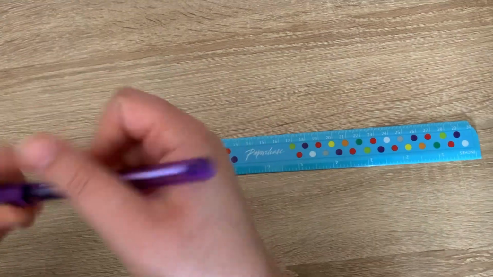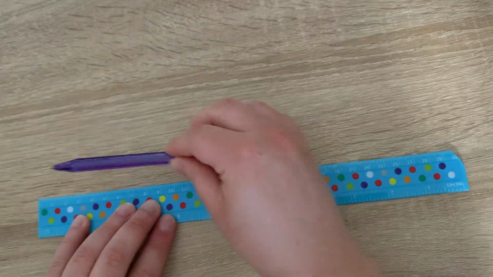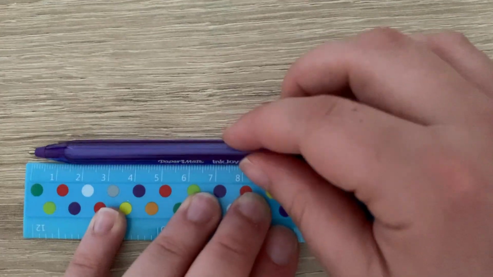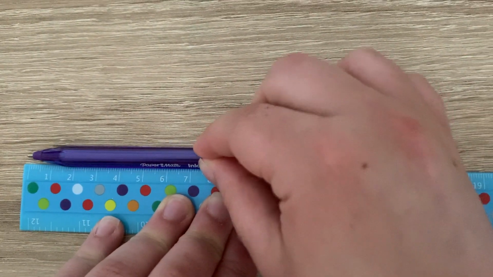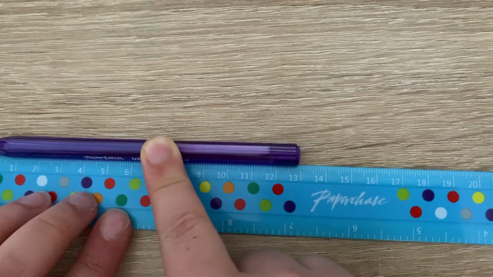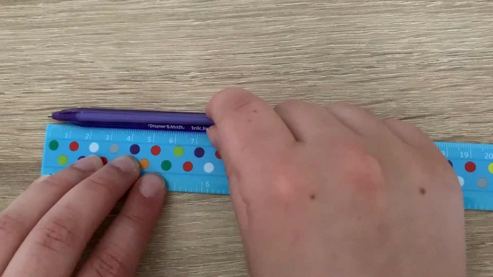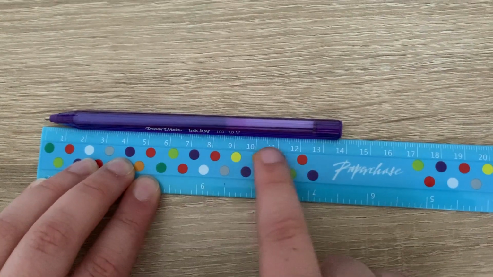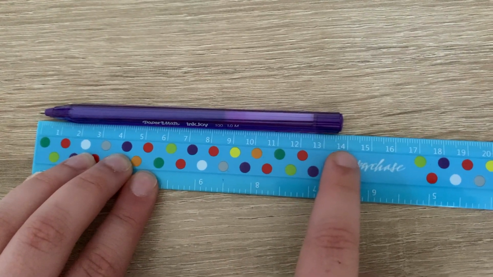Let's try it without the lid on. So we'll put the nib of the pen right on 0. This is quite a good pen because it's triangular, so you can sit it against the desk without it rolling around. Oops. So line it up with the 0. Oh, it's a little bit shorter. It's about 13.5 centimetres, but we'll round that.